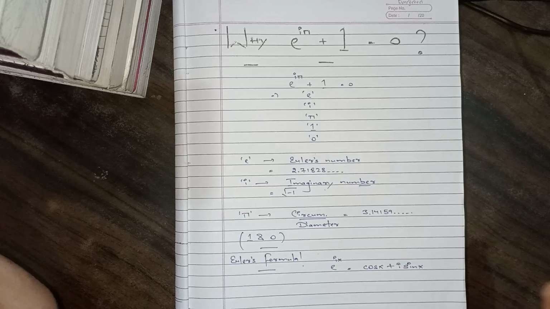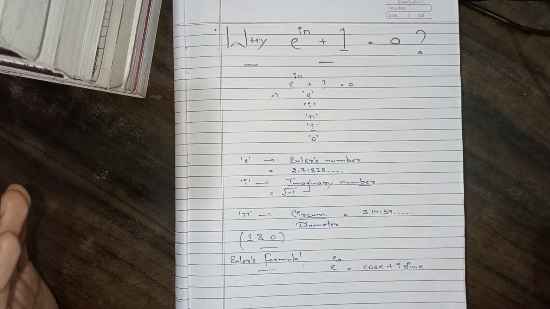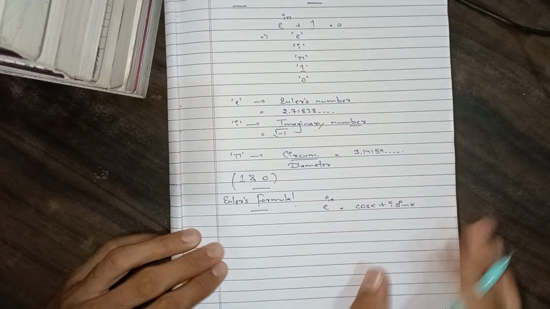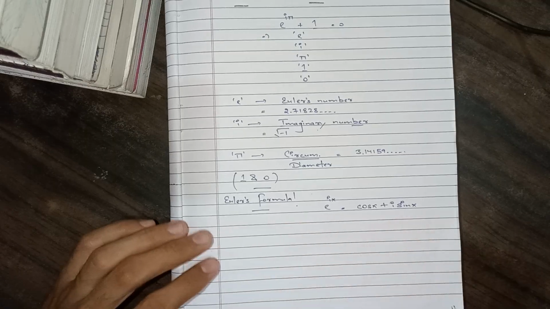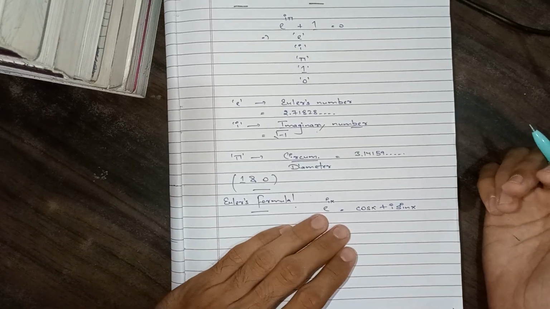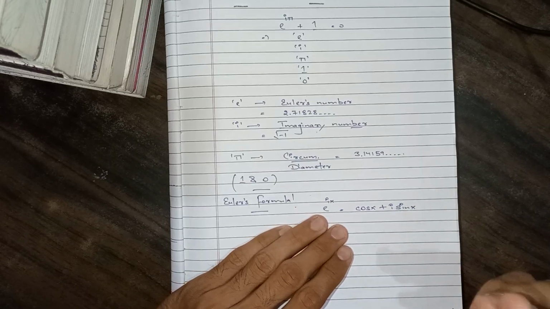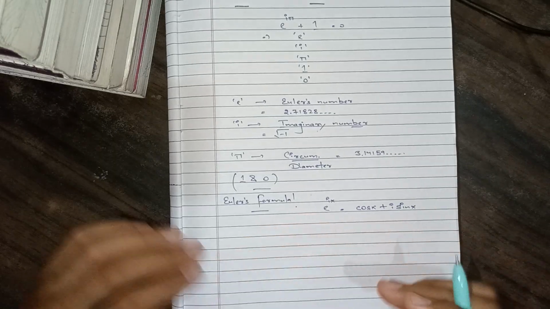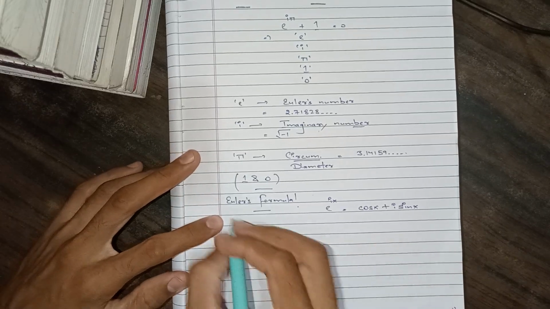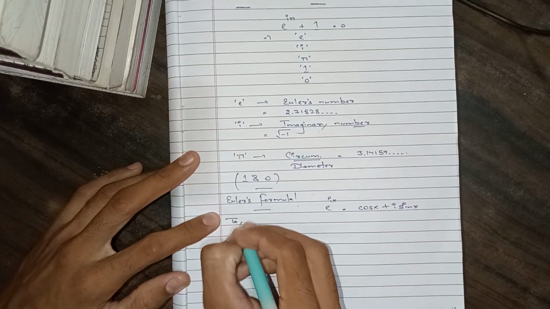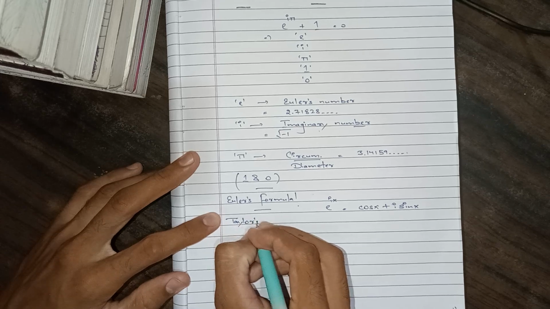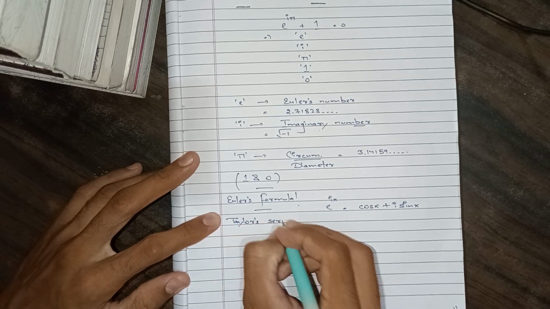So from this equation we can see this relationship between them. If you want to know why this formula works, why this equation is true, for that you need to know Taylor series. This is also something in mathematics that everyone learns later on.